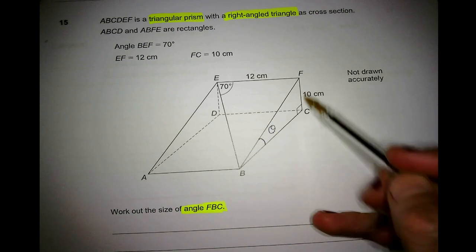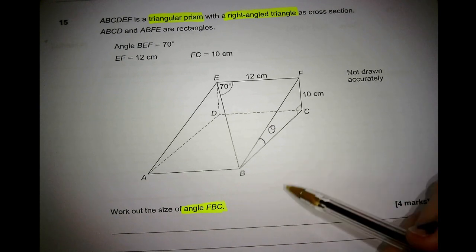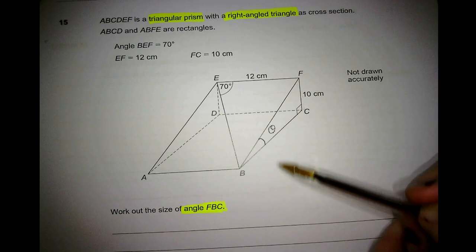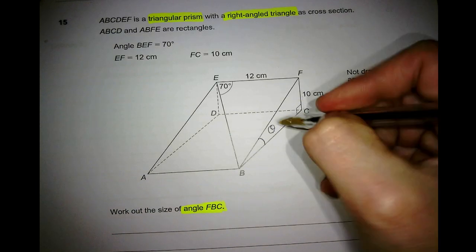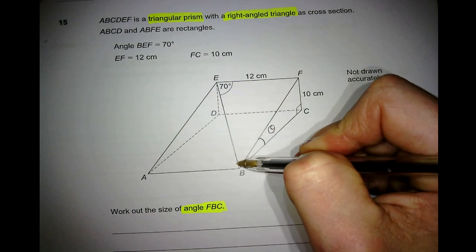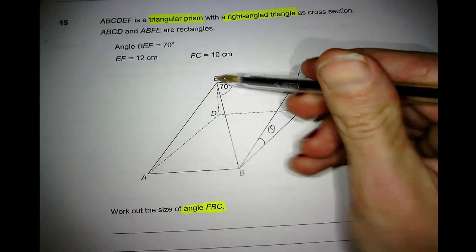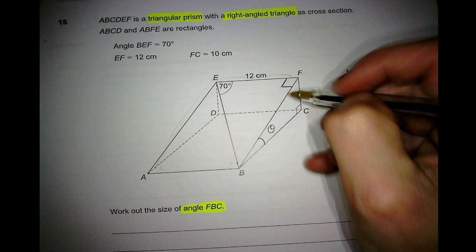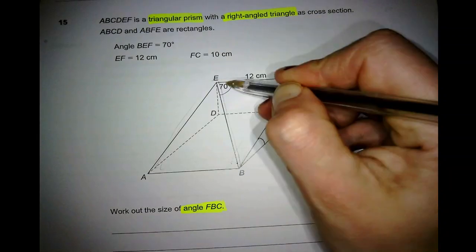I can see it's part of a right-angled triangle. So I've got this side. So I'm thinking of SOHCAHTOA. If I could find one other side, I'd have enough information to find this angle. So I'm thinking about other sides I could find. We could find this side because AEFB is a rectangle, which means all of the angles in this face are 90 degrees. So this, even though it doesn't really look it from this angle, is a 90-degree angle because it's part of a rectangle. So this is a right-angled triangle.